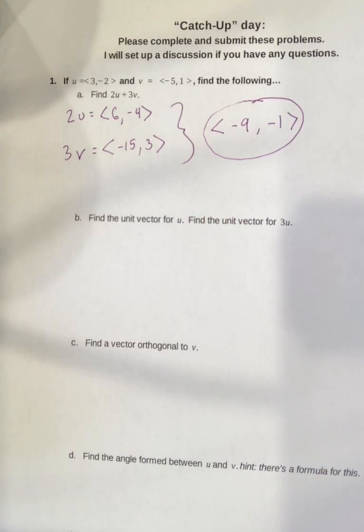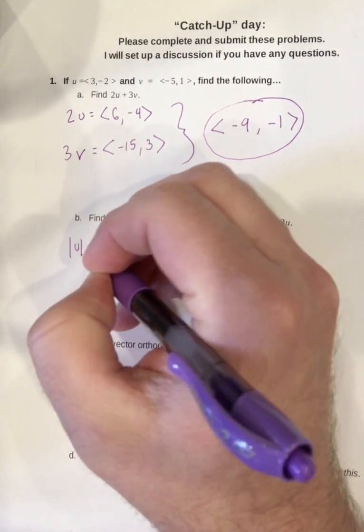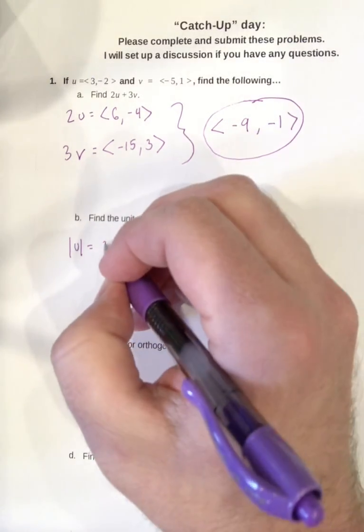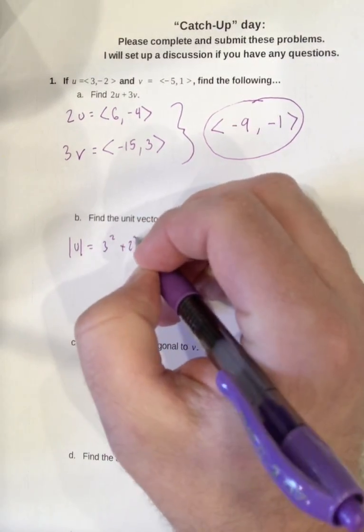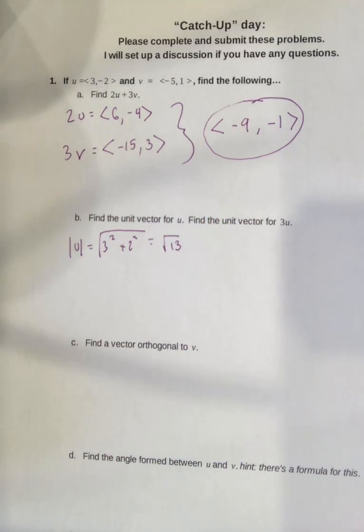That is problem 1a. Problem 1b, find the unit vector for u. So the first thing we need to do is find the magnitude of u. The magnitude of u is 3 squared plus 2 squared, all square rooted. So that would be rad 13.